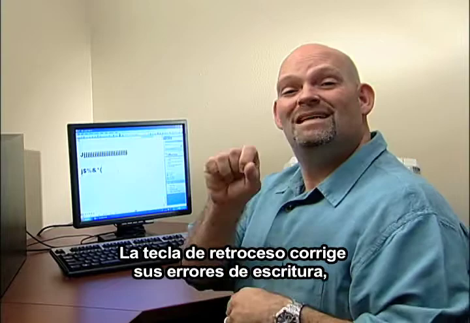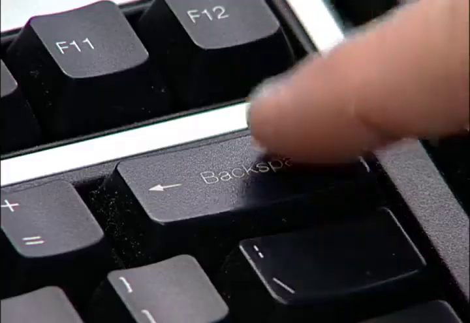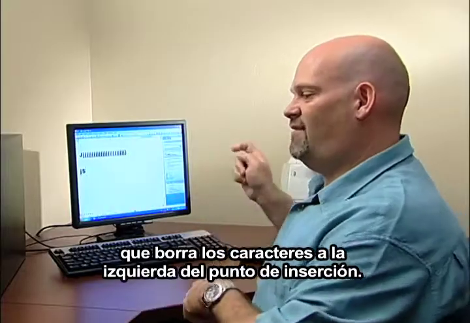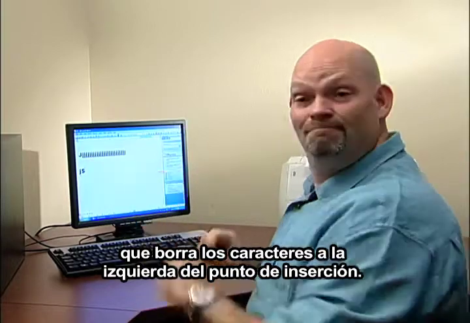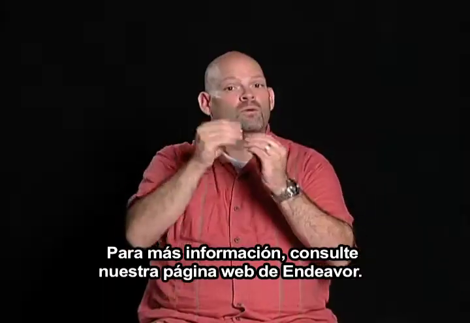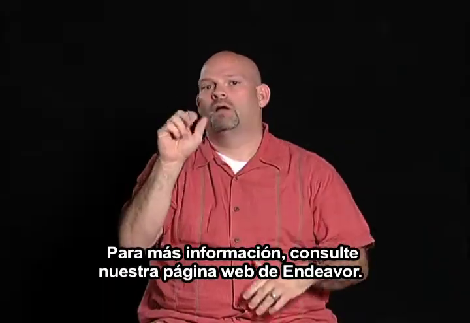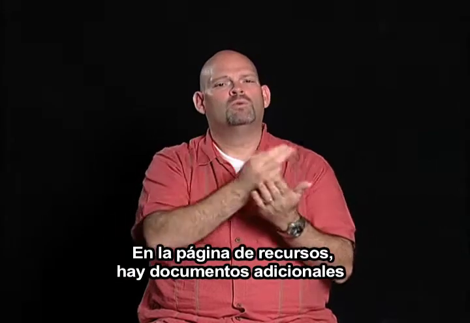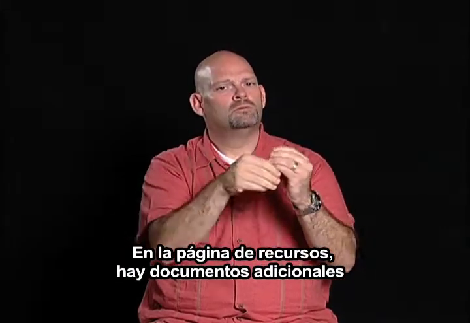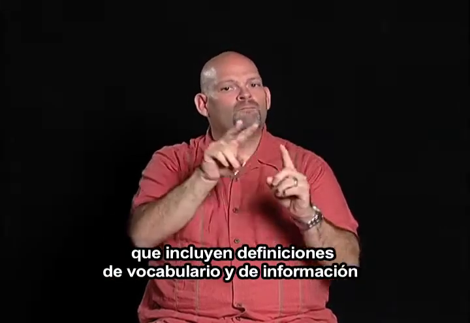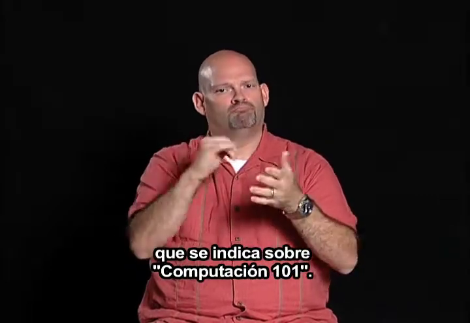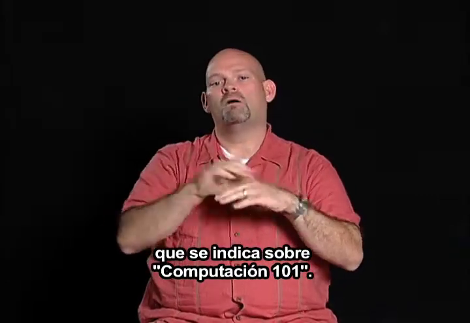The Backspace key fixes your typing mistakes. It erases characters to the left of the insertion point. For more information, check our Project Endeavor website. Under the Resources page, there will be additional documents that will include vocabulary definitions and outlined information about Computer 101.